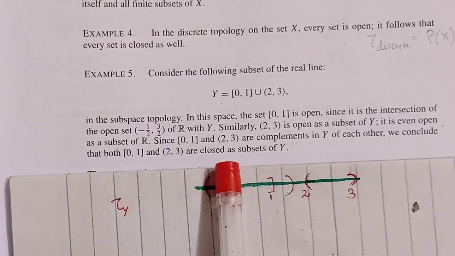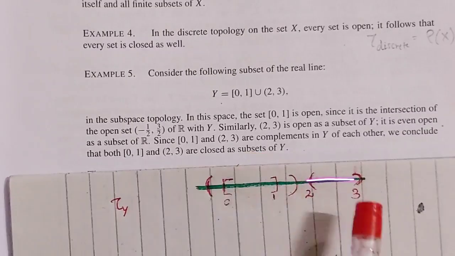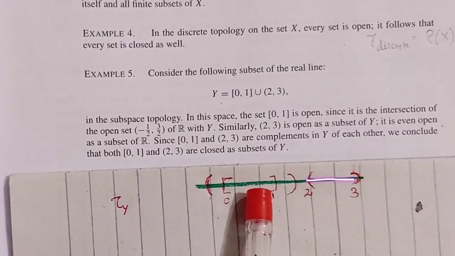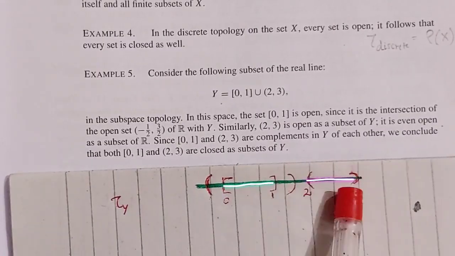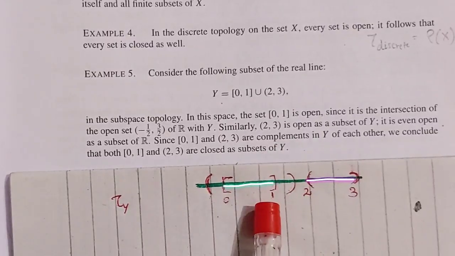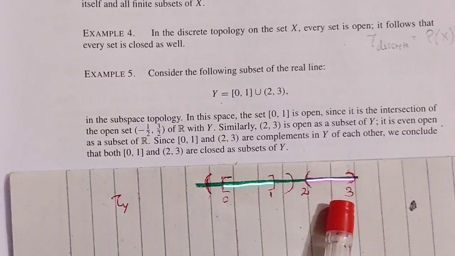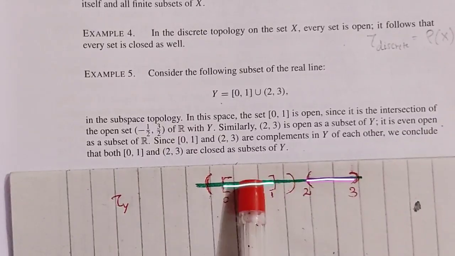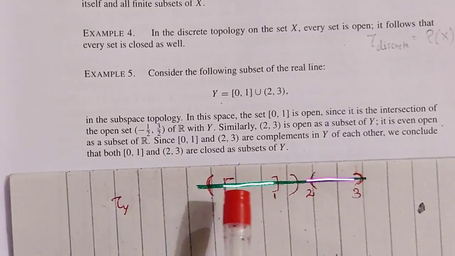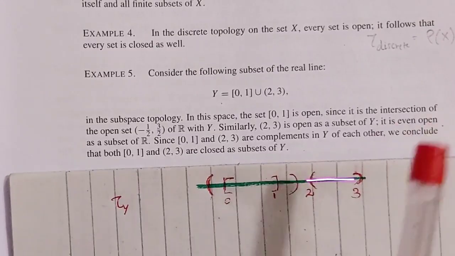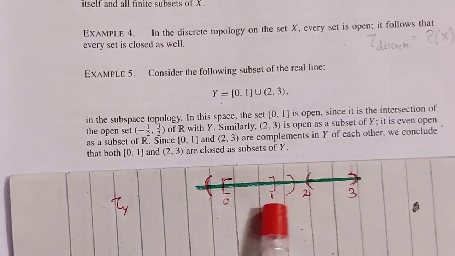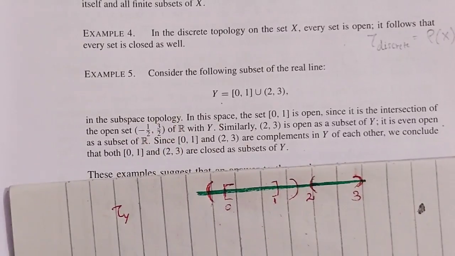Why? Because when you want to say it is closed, its complement should be open. You know, this is open, this is open. This is actually the complement of this. So complement is open means this is closed. So its complement is (0, 1). So when (0, 1) is open, this is closed. So we already got this is open, this is open. Now we are getting this is closed, this is closed. So we can say that (0, 1) is both open and closed, (2, 3) is both open and closed. So this is the magic of this subspace topology.